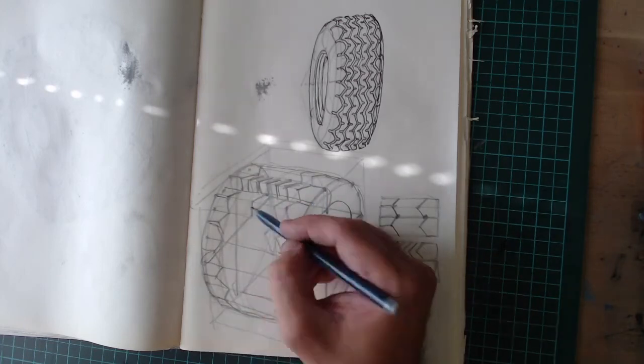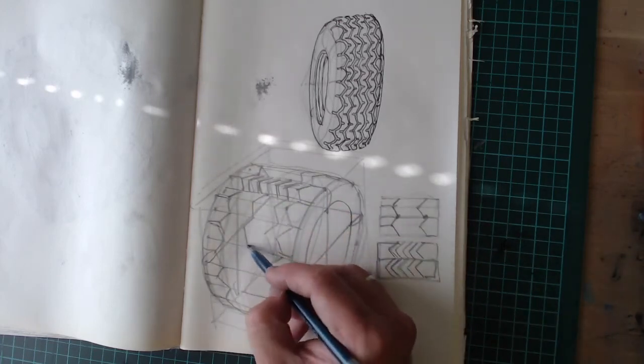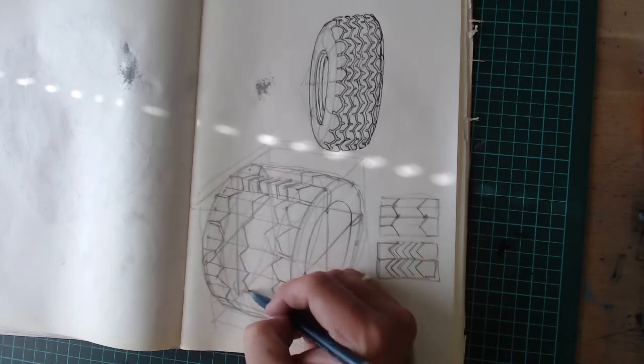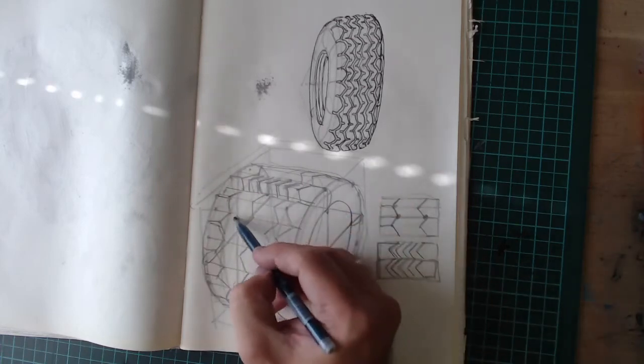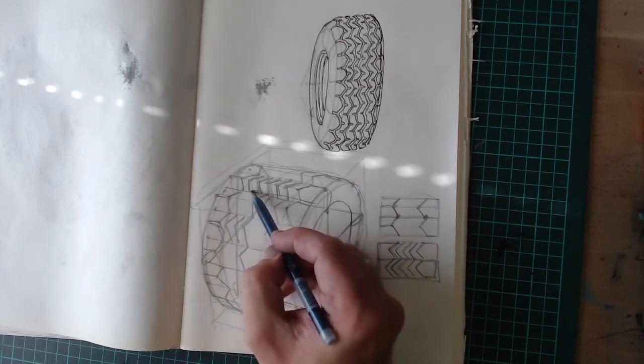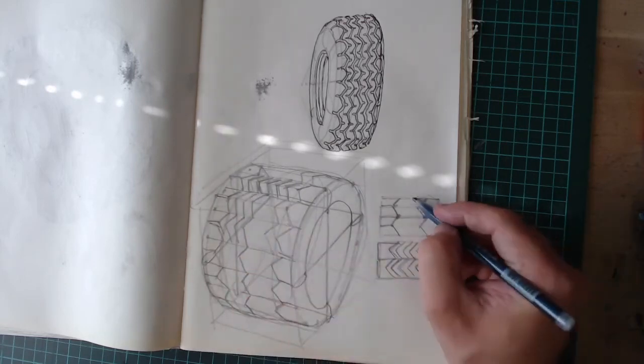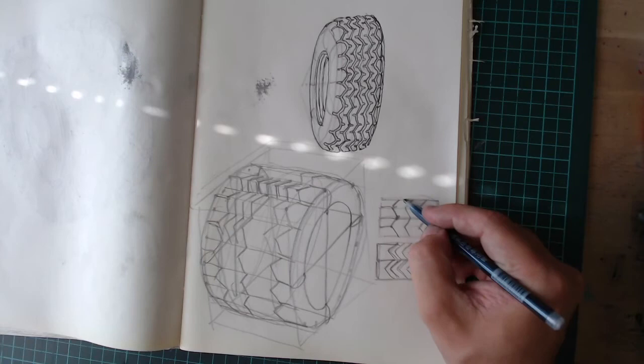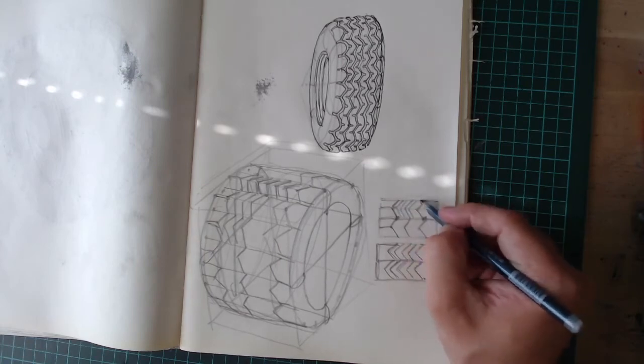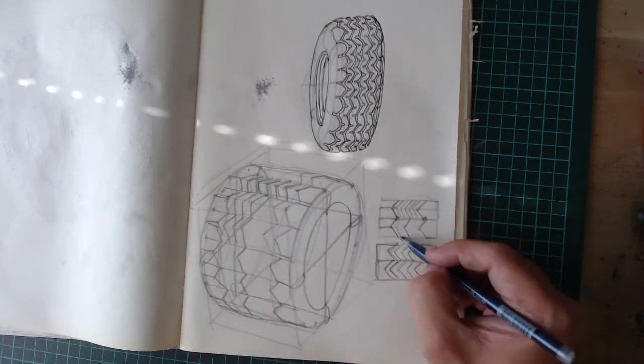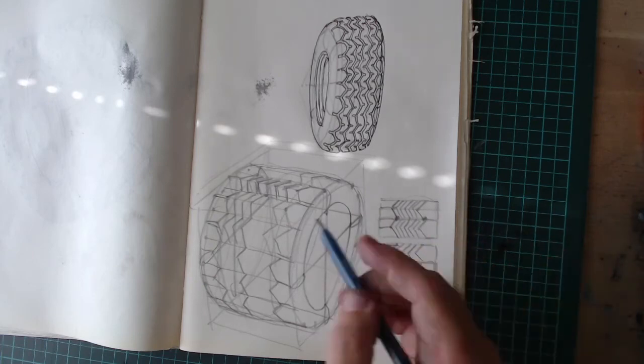So it's like one in the middle and two in between. One in the middle and two in between. No, it's for my situation here.